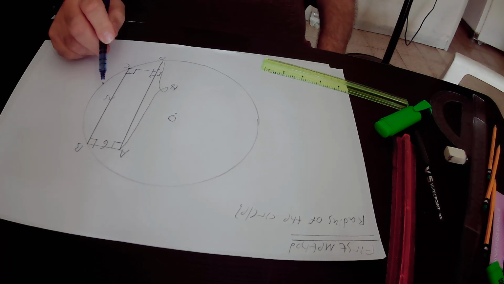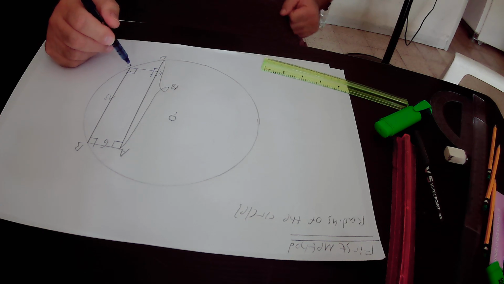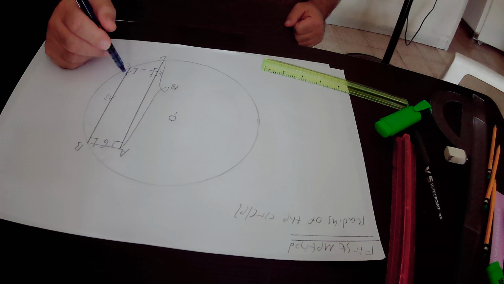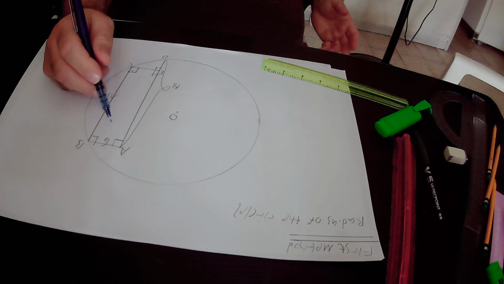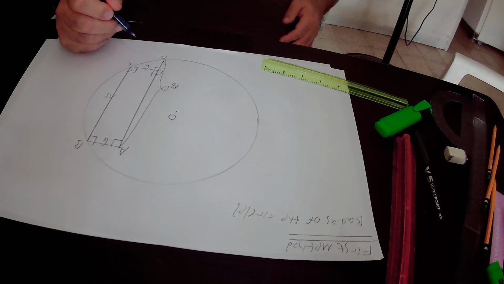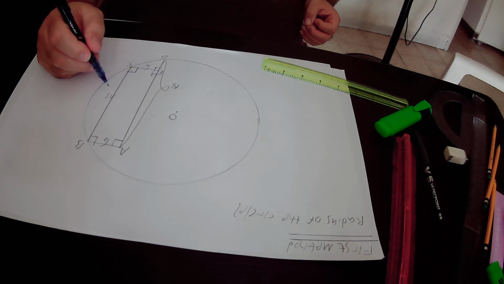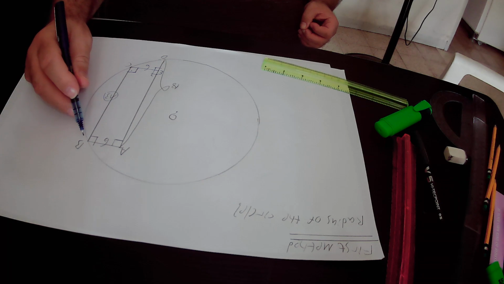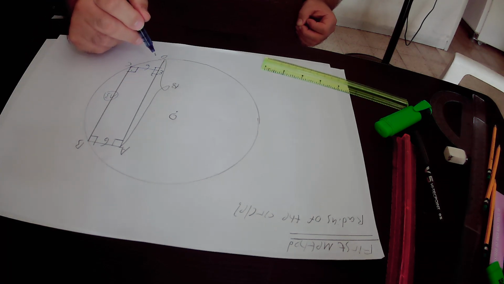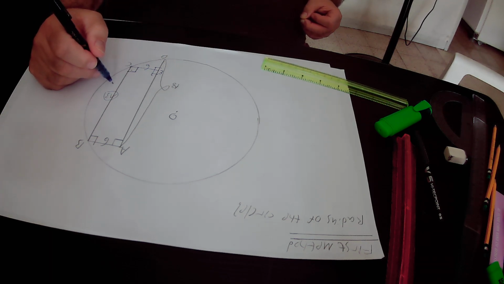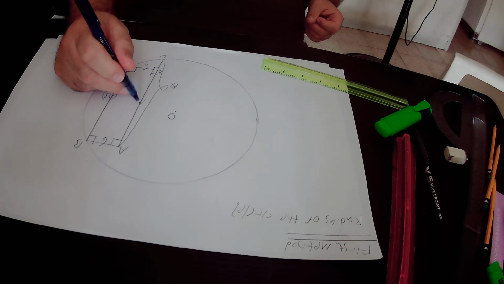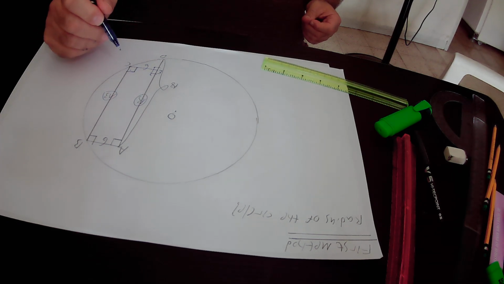So actually, quadrilateral ABEC has four right angles, and therefore quadrilateral ABEC is a rectangle. And we know that the opposite sides of a rectangle are equal to each other, that is to say AB equals EC. But AB equals 6 units, therefore EC will also be equal to 6 units. Likewise, according to the same rule, BC equals AE. In rectangle ABCE, BC equals AE, but we know that BC equals 13 units. It is given in the question, therefore AE will also be equal to 13 units.